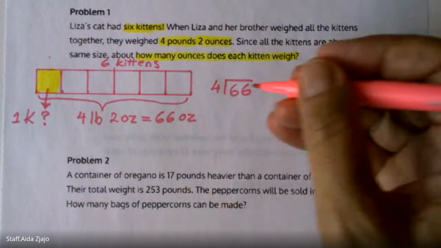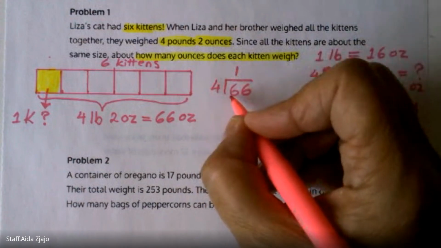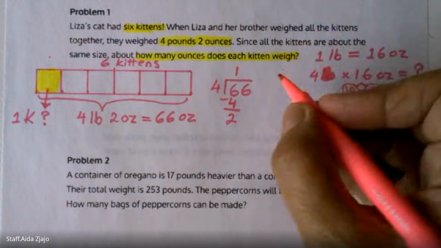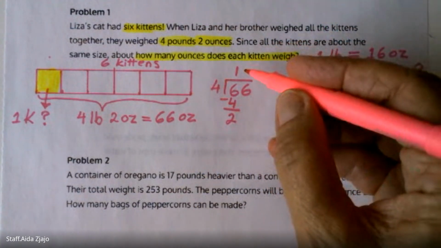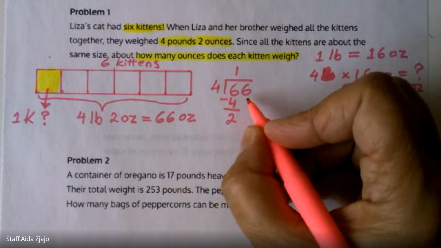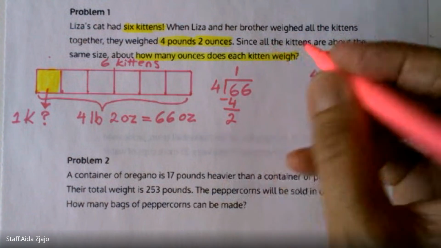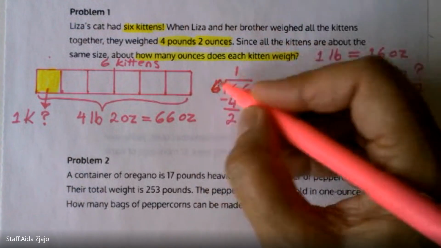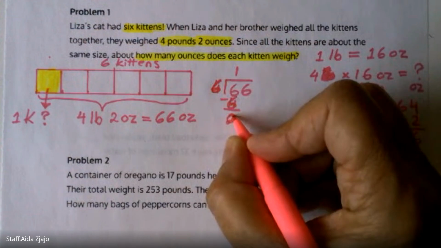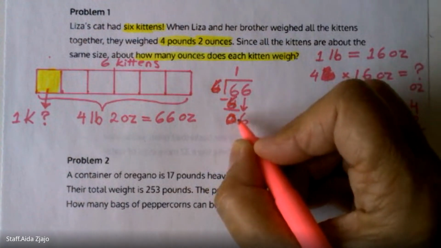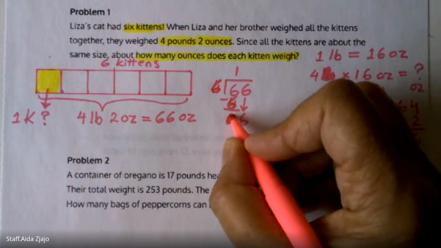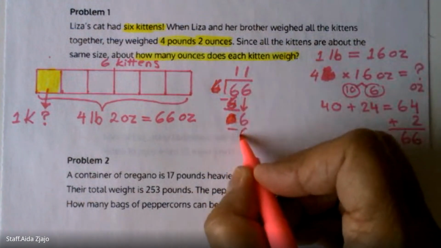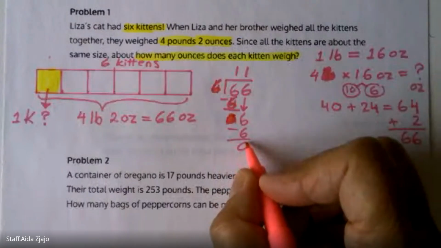We can say there is one group of 6, and when I subtract, I get 6 left. Bring down the 6. So 1 times 6 is 6, and there is no remainder.